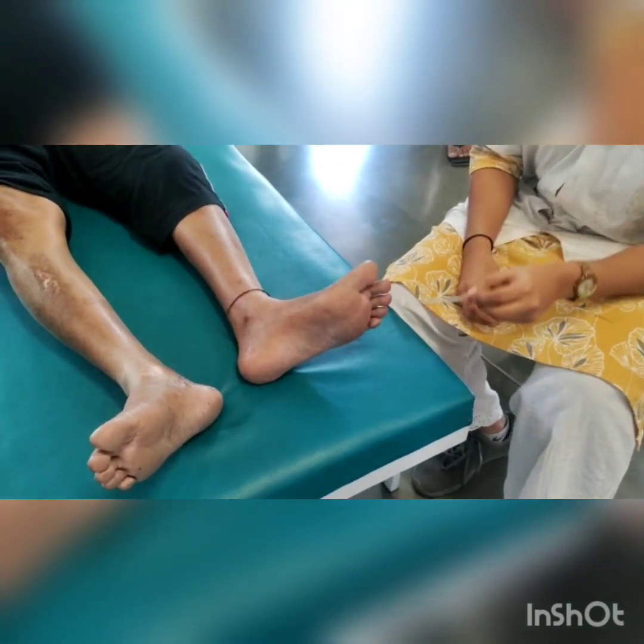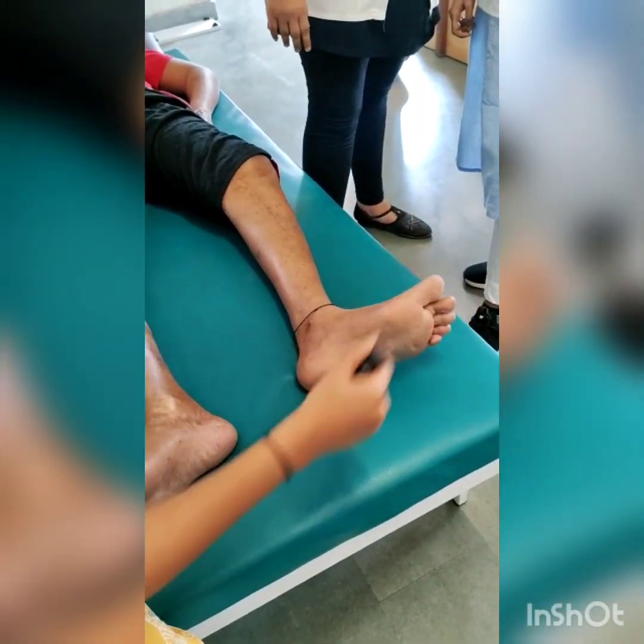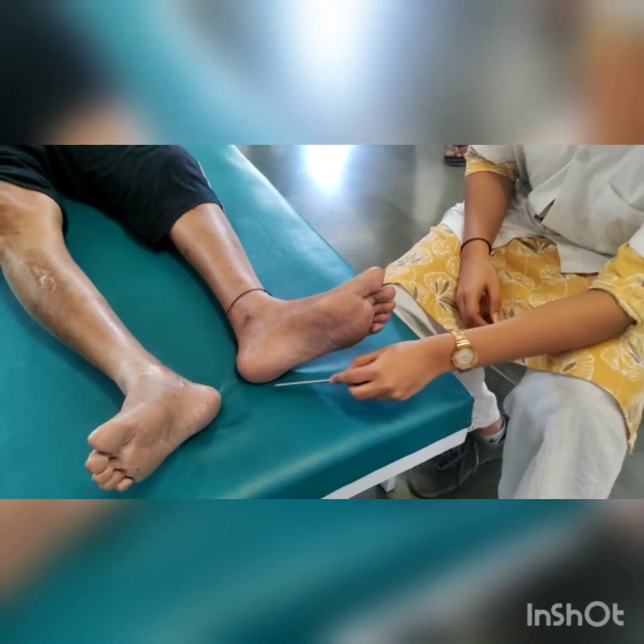The abnormal reflex seen in patients is the Babinski sign, which is fanning of the toes, and there will be plantar flexion of the foot.